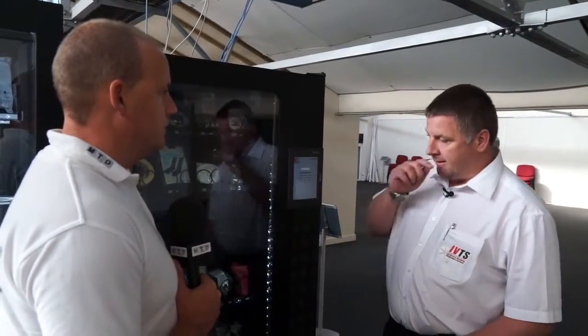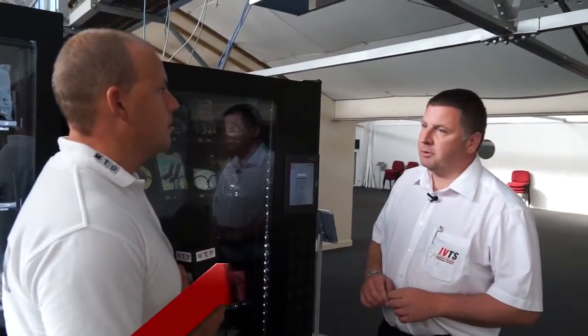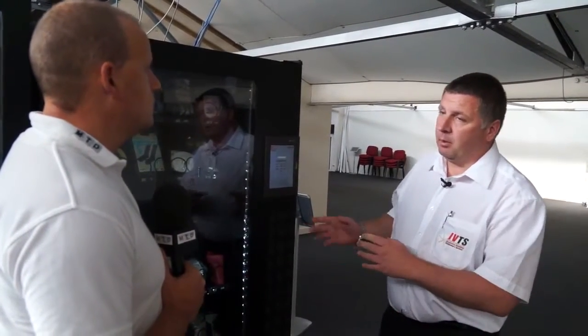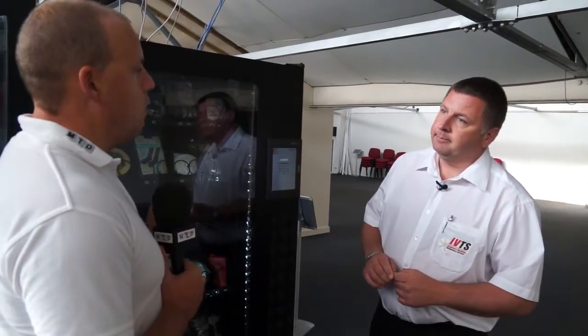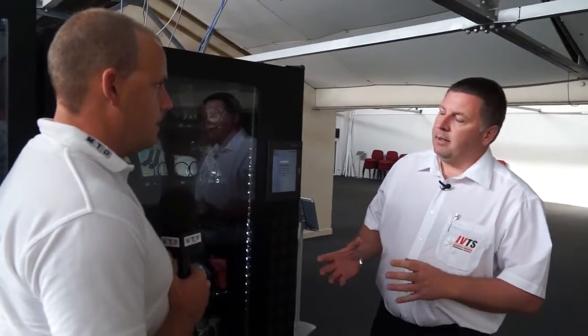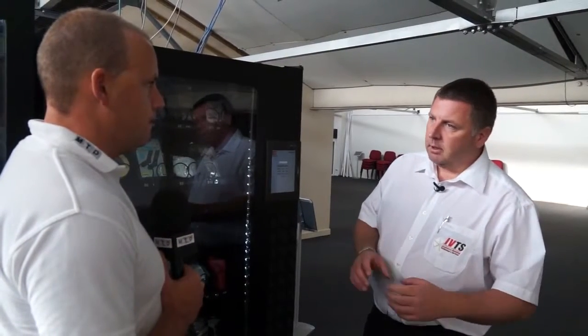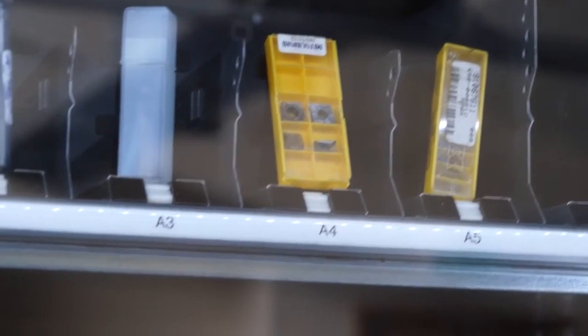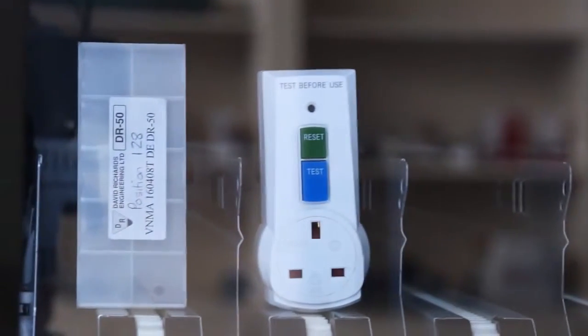Yeah, certainly. This is our entry-level to mid-range machine. We've changed the machine now so it's completely PC interfaced with a touchscreen. As you can see, we can brand the machine physically, but also through the software. Okay, and what's the audience for this type of machine? It's either a smaller engineering company, or it can be a large company where they can't justify the expense of some of the systems that are on the market.